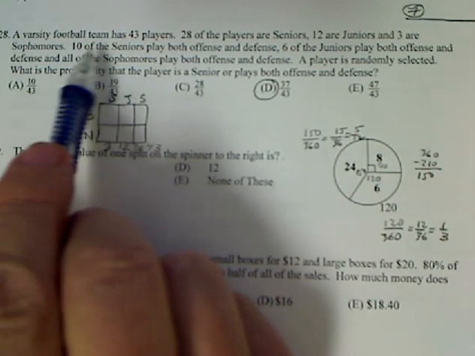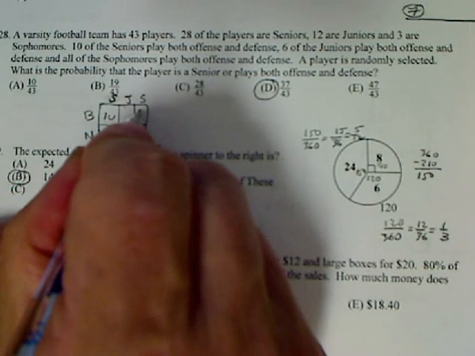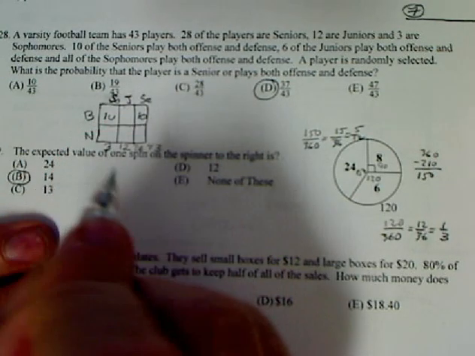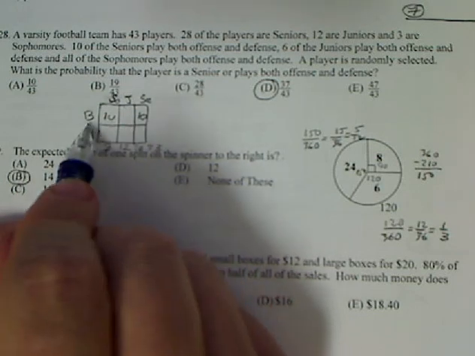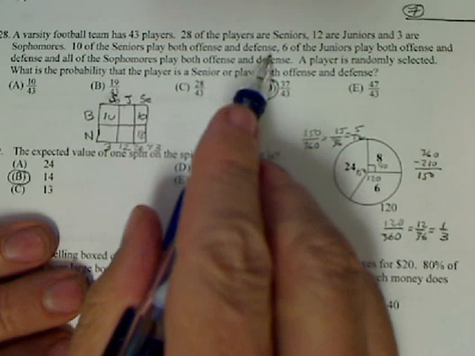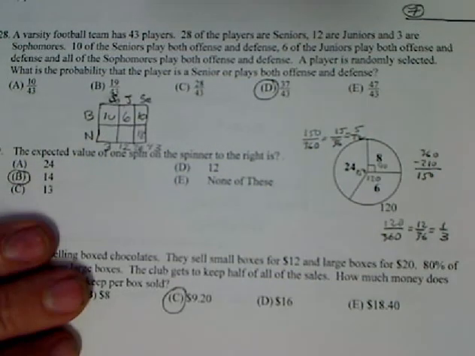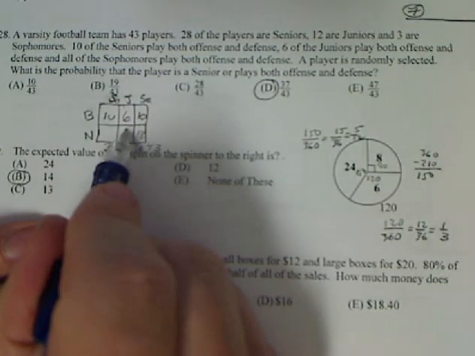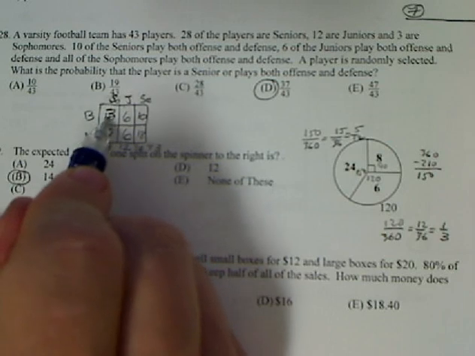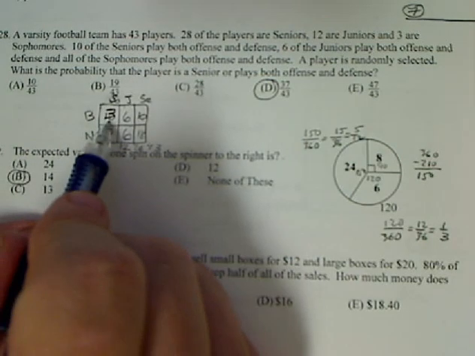Then 10 of the seniors play both. Whoops, I put this one in the wrong spot. If I make this one sophomores and this one seniors, 10 of the seniors play both ways, which means 18 don't. The juniors, 6 of them can play either offense or defense, so that means 6 don't. It says all of the sophomores go both ways, so they both play offense and defense.